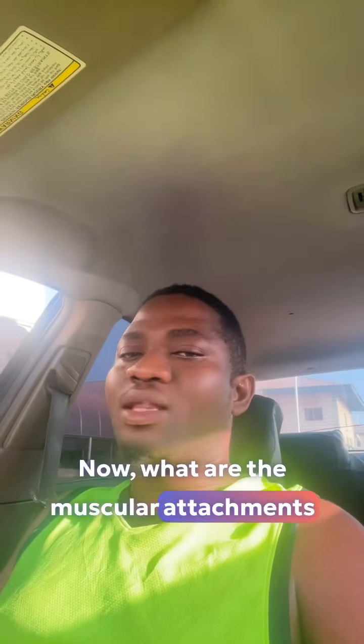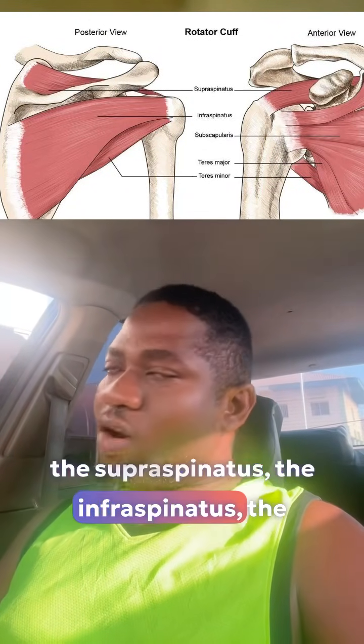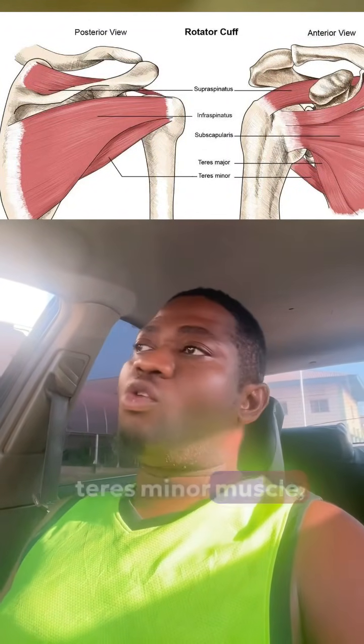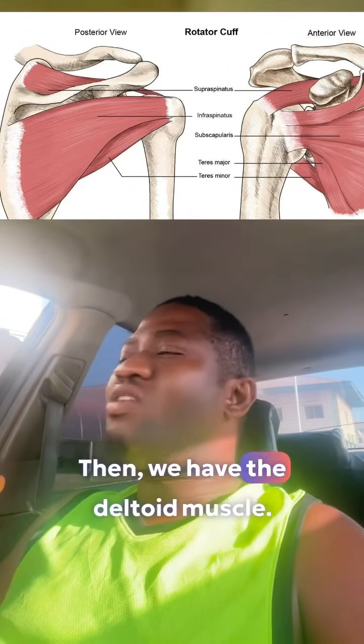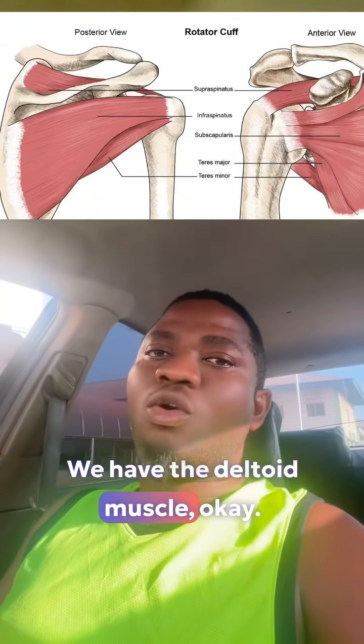Now, what are the muscular attachments to the scapula? Of course, we have the rotator cuff muscles, also known as the SITS muscles: the supraspinatus, the infraspinatus, the teres minor muscle, and the subscapularis muscle. Then we have the deltoid muscle, which is not part of the SITS muscles.